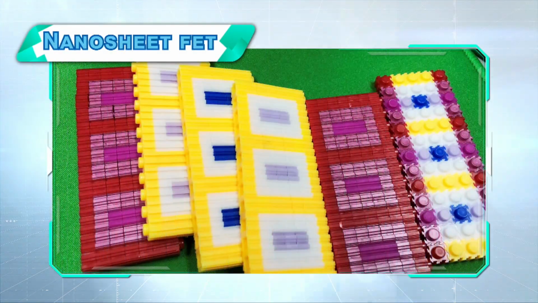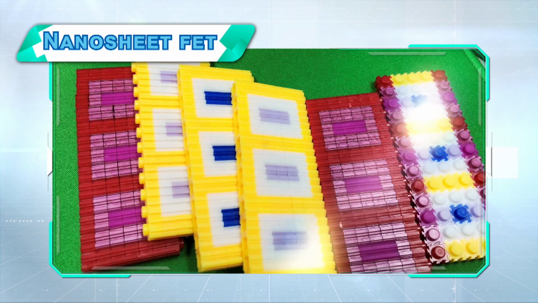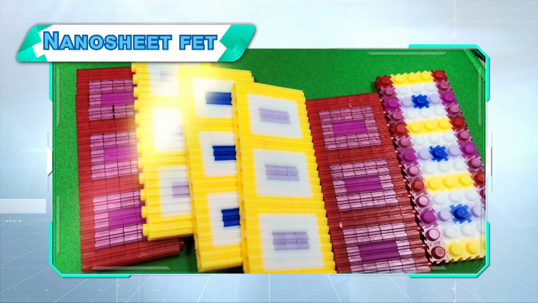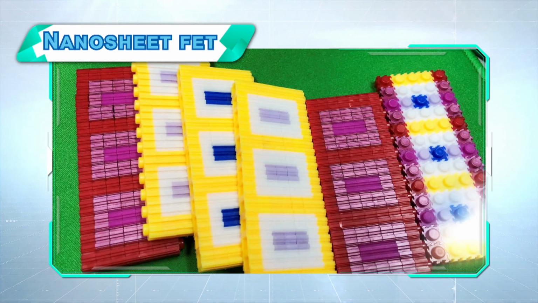Nanosheet FET comes from gate all around. Gate all around means the gate surrounding the channel. Lots of the sheets, so we can have more current go through. So that's called nanosheet FET. The main reason we do this is to enclose the channel by the gate, totally surrounding it as much as possible.